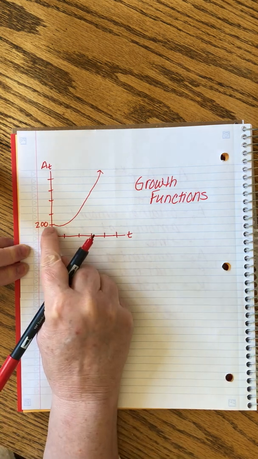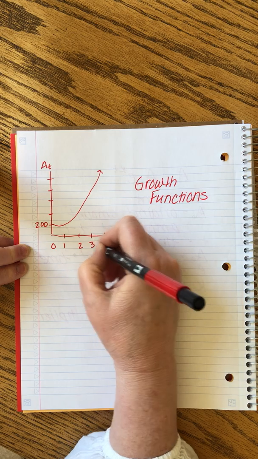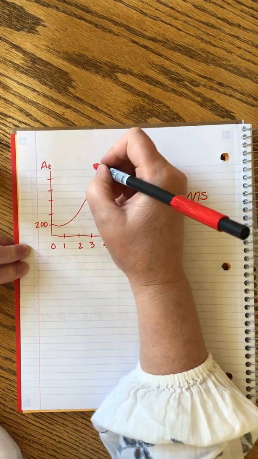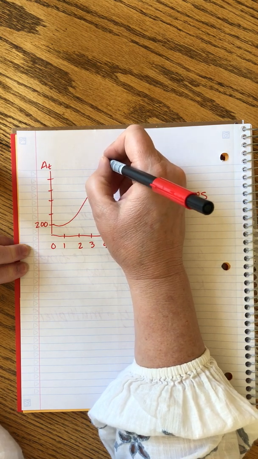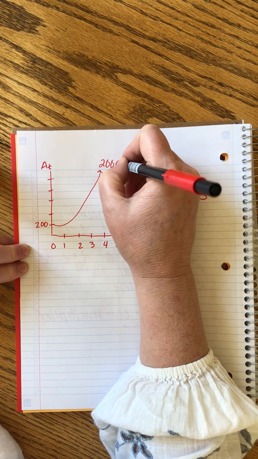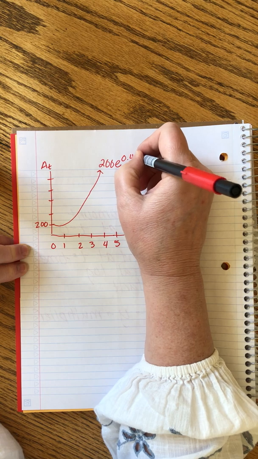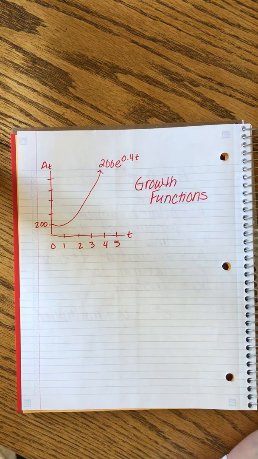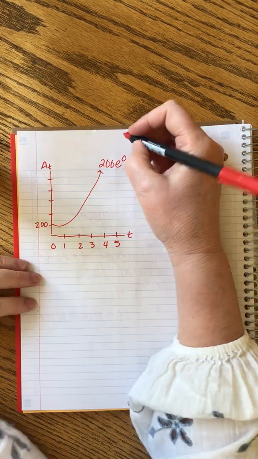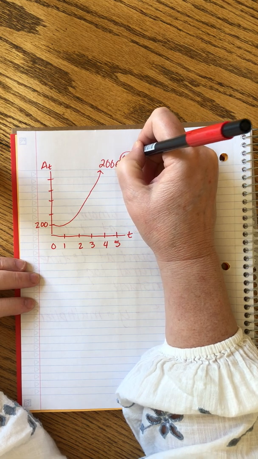Let's say that amount is 200, and let's say this is weeks that go by. I'm not graphing it exactly, but this curve represents 200 times e to the 0.4 t. So our growth multiplier has the same base, but notice that the exponent is 0.4.